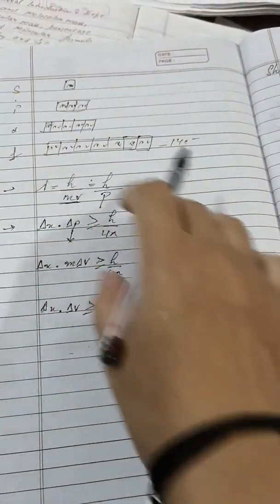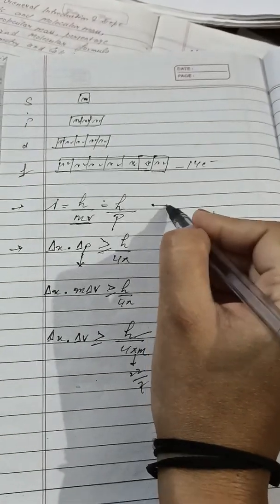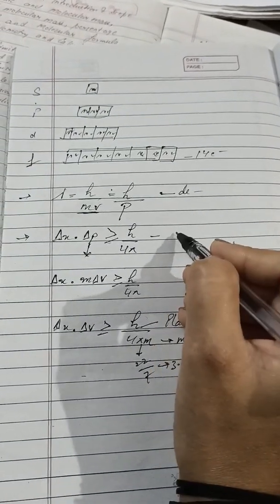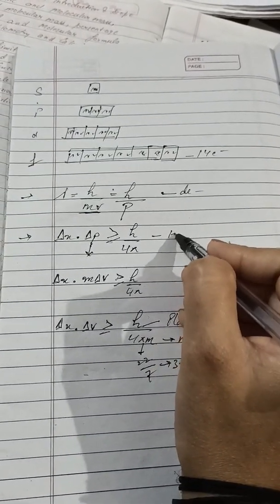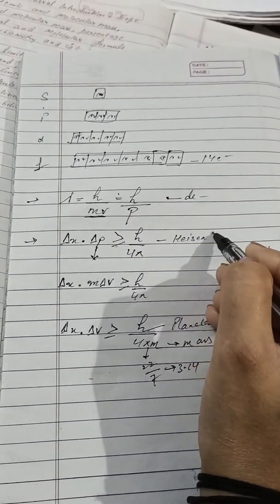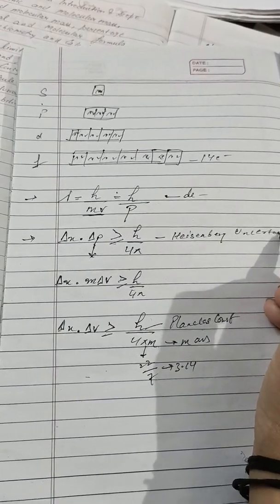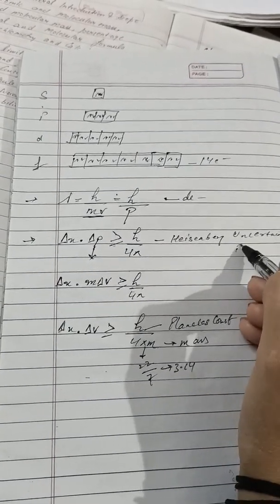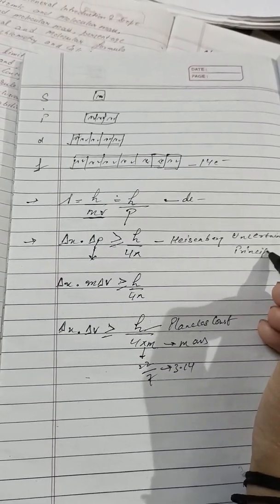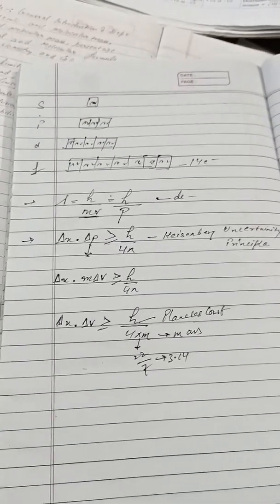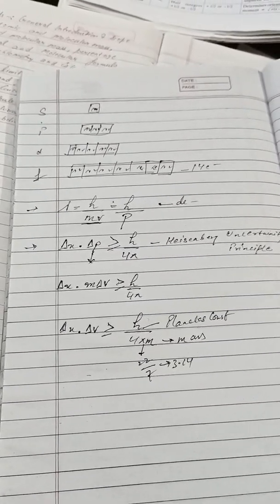So what is this? This one is the de Broglie. This is the Heisenberg uncertainty principle. Fine. Uncertainty principle. Understood, students?